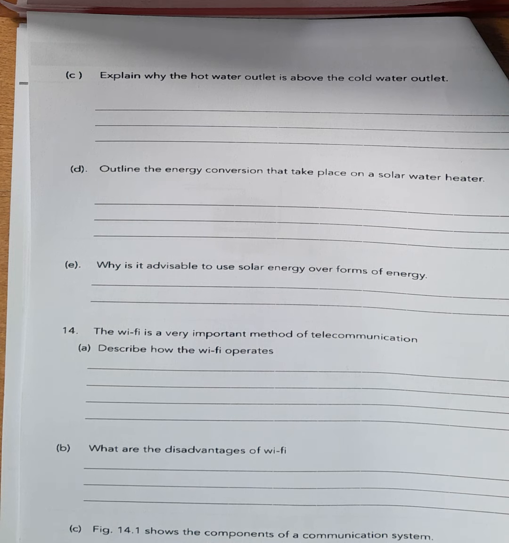And then part B is saying, what are the disadvantages of Wi-Fi? The disadvantage is that the data transfer rate to individuals decreases when the number of clients or computers connected to the Wi-Fi network increases.